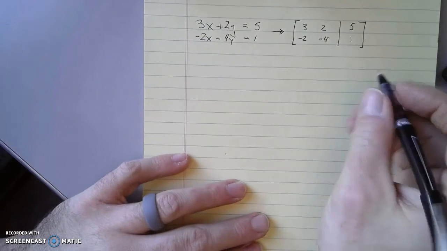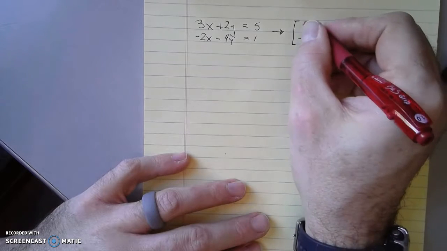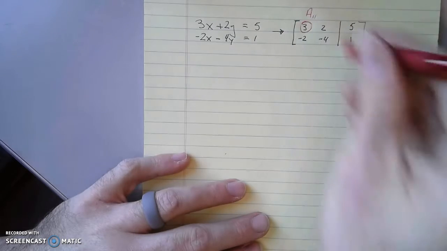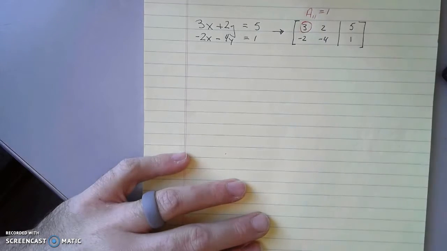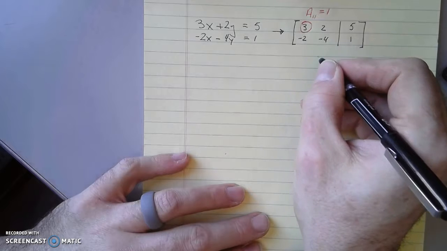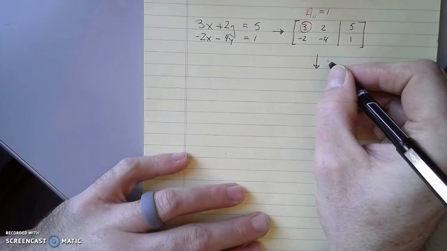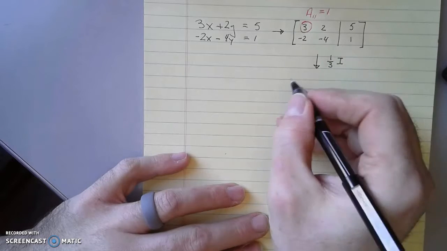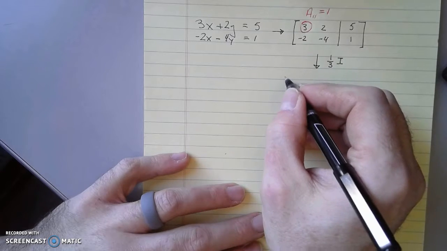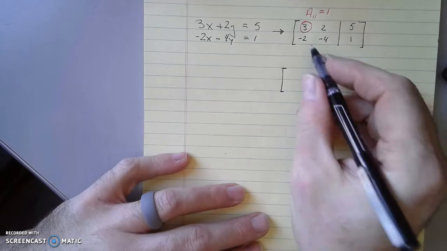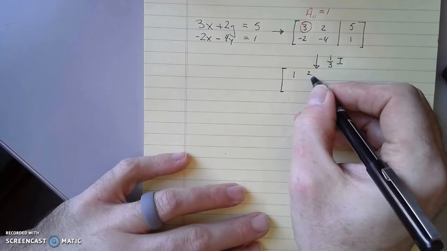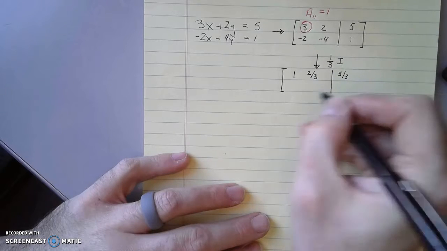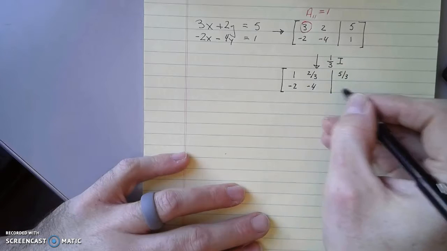The next step is we're going to, again, work on this A11, first row, first column. We want this to be equal to 1. So I'm going to take row 1 times a third. And so this is how I'll notate what's going on from now on. So a third of 3 is 1, a third of 2 is 2/3, a third of 5 is 5/3, and then the second row is unaffected.